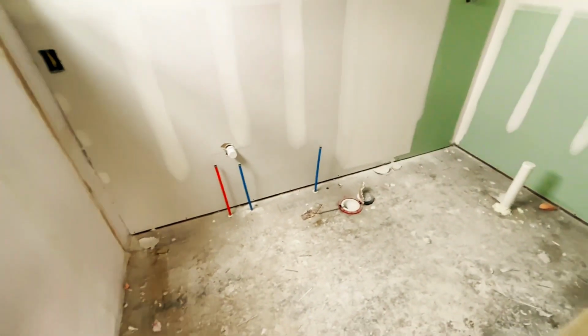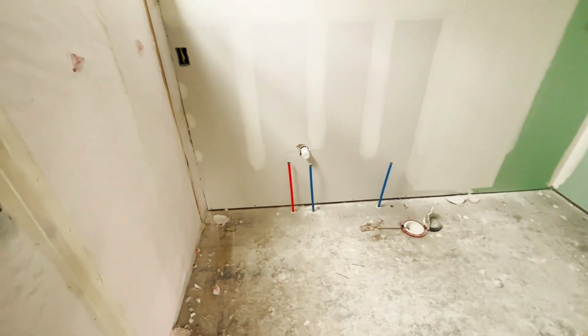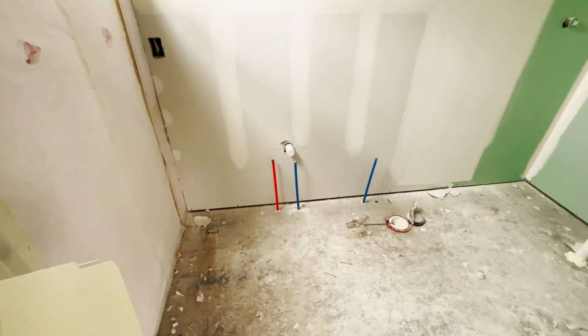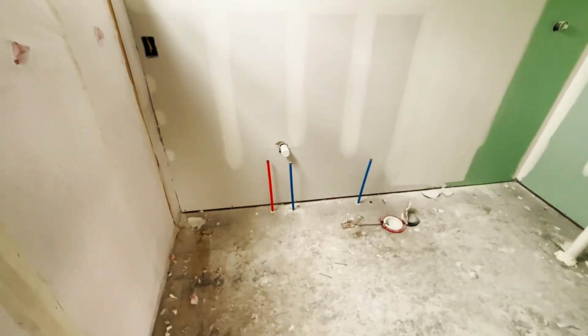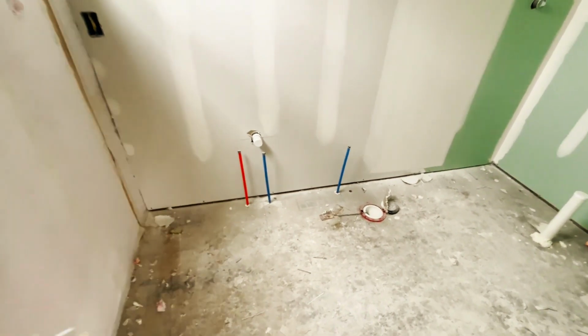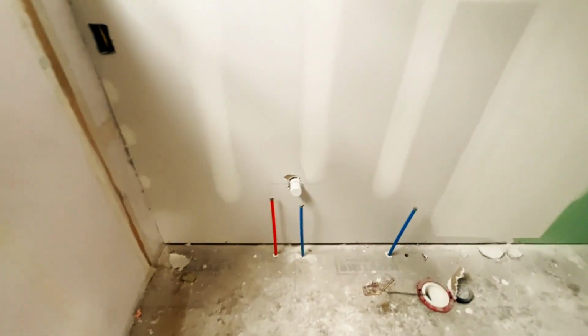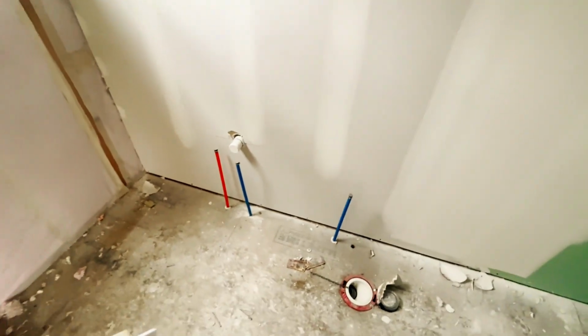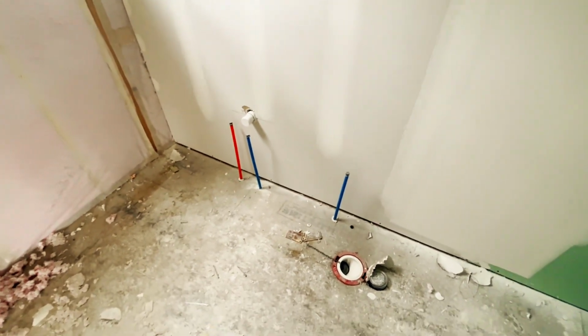We're about to do cabinets for this house, and I am in one of the bathrooms. This is going to be a small bathroom, and I wanted to make a video on how I go about putting a vanity cabinet in. We're just going to focus on a bathroom vanity, and if we come into the room, there's a couple things we're looking at here.